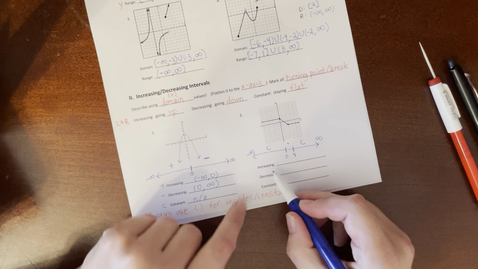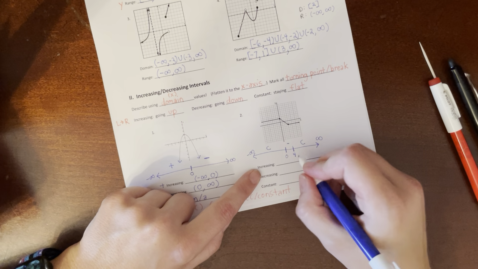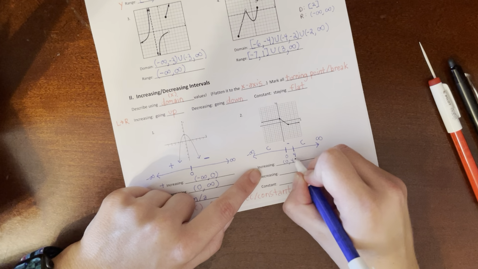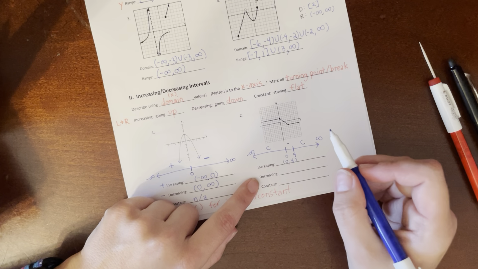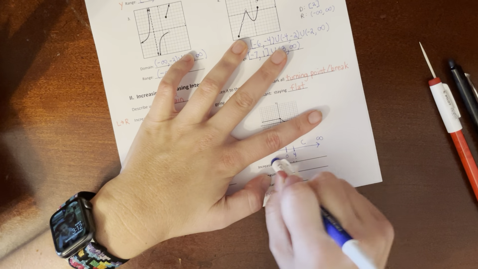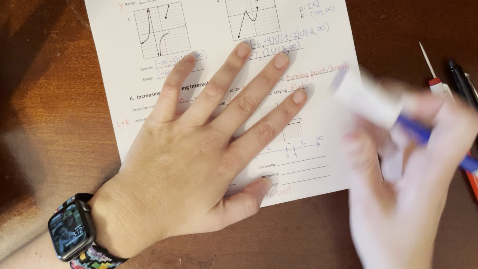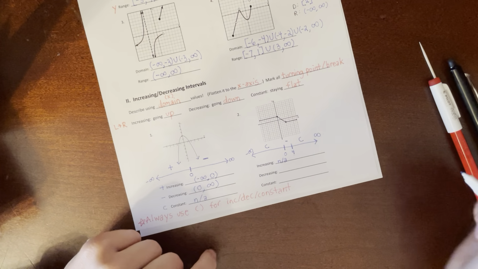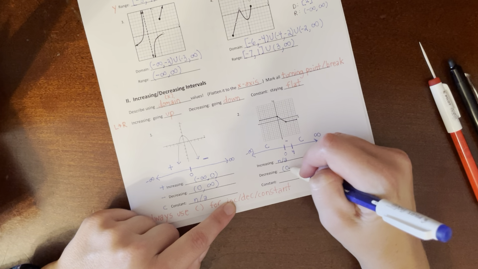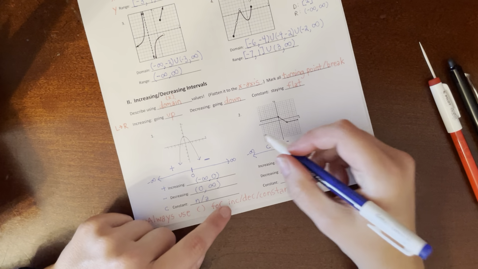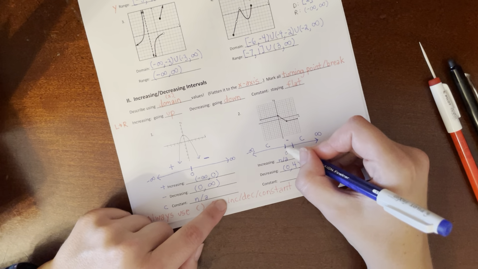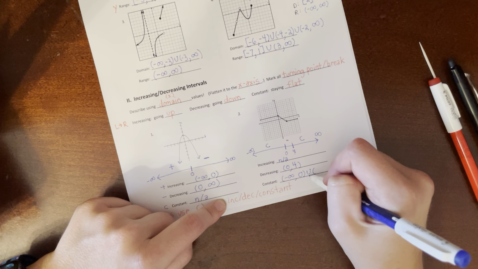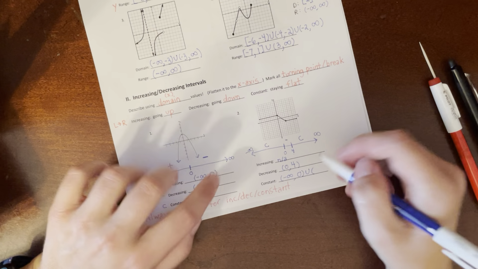So now let's list it here. Increasing intervals, 0 to 4. So I kind of made this tight, didn't I? What am I saying? That's a minus. I'm going crazy here. I'm so sorry. There were no increasing intervals, were there? NA, no pluses. Decreasing interval was from 0 to 4. Constant intervals were from negative infinity to 0. And again, remember, you can either put the U or a comma in between, and then 4 to infinity.